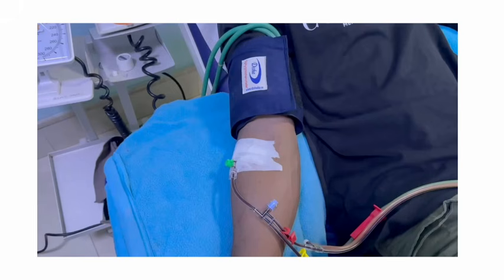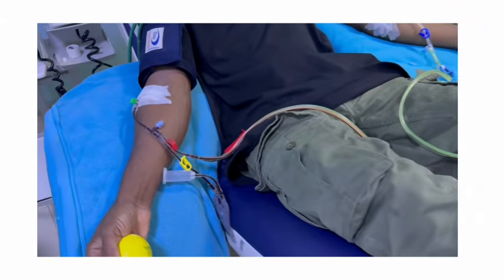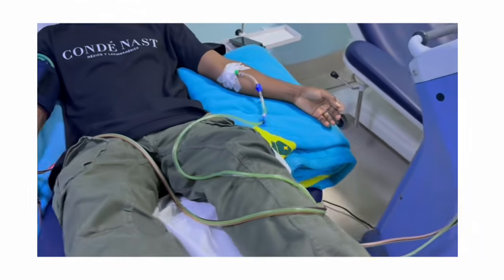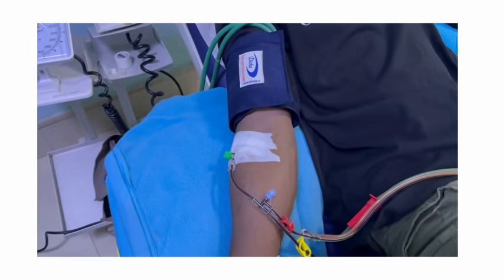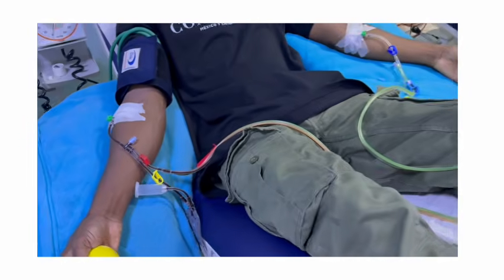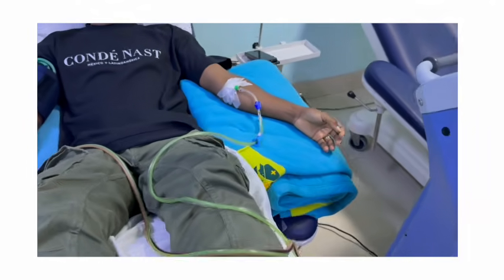So after completing the priming process, both the inlet line, which is red in color, and the return line, which is blue in color, are both connected to the patient through different vascular access. Here, since the donor was having a poor vascular access, we have placed cannula on both the hands to maintain a secured vascular access.